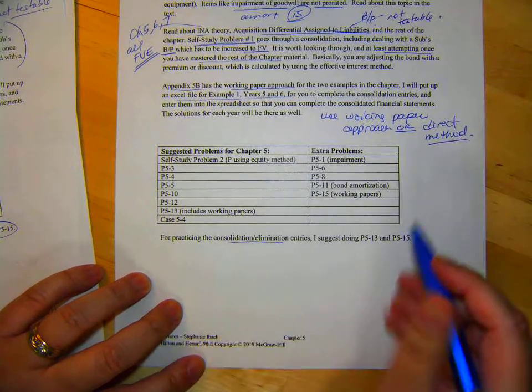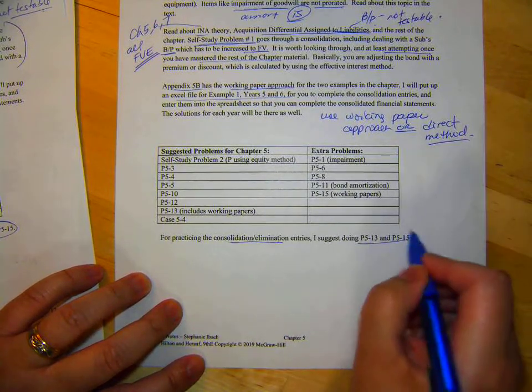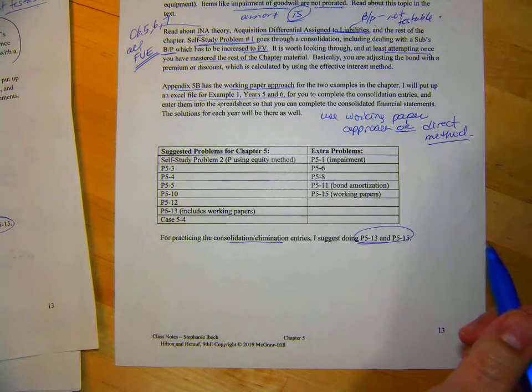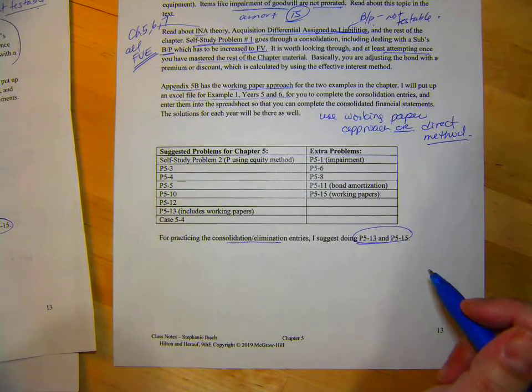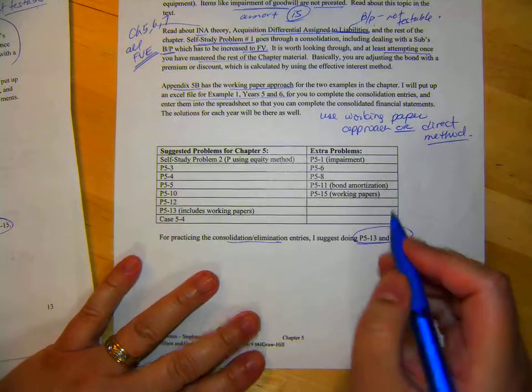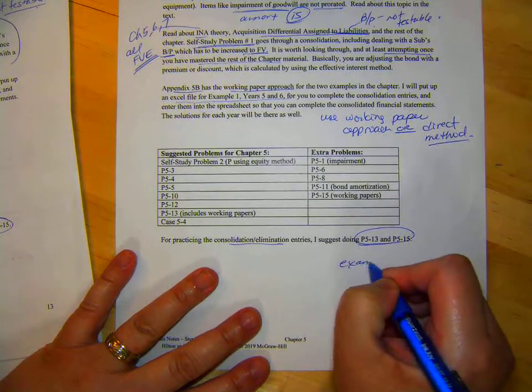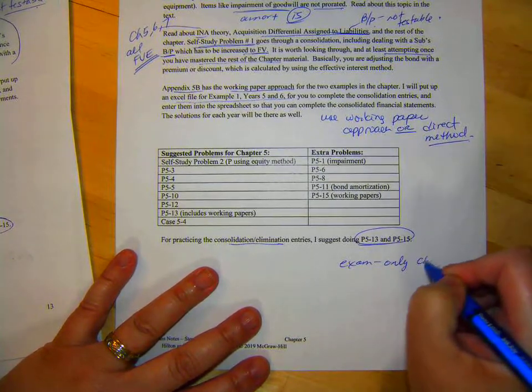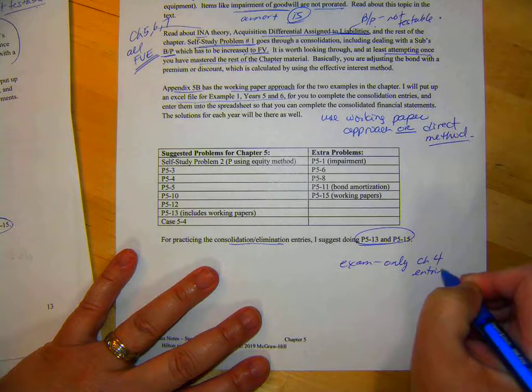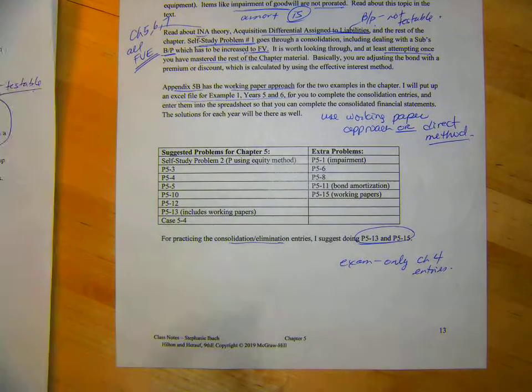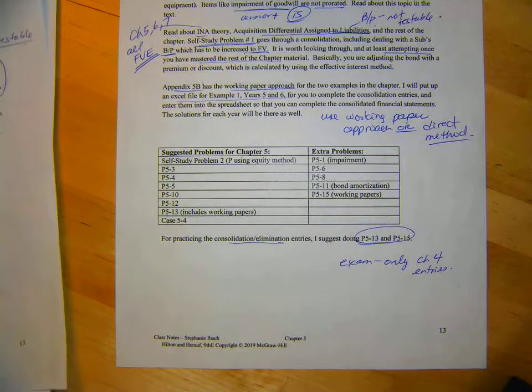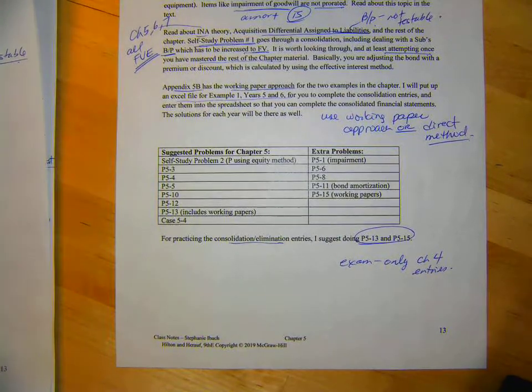Practicing consolidation and elimination entries 513 and 515. But for the exam, only chapter 4 entries. Okay, so don't feel you have to do the working papers. If it says now do the working papers and you're going, I'm using the direct method, don't even do them. Okay?